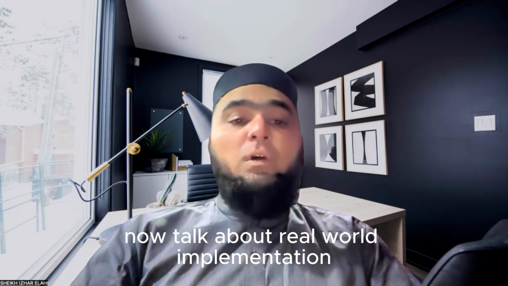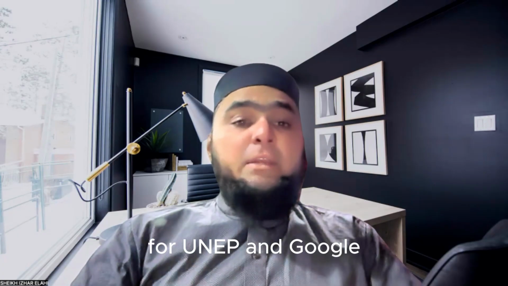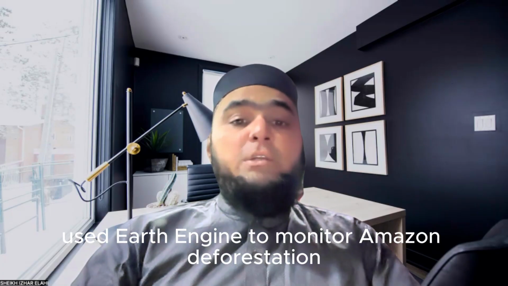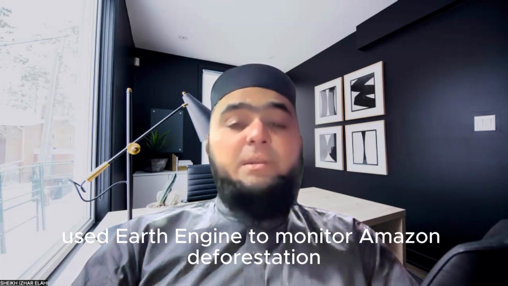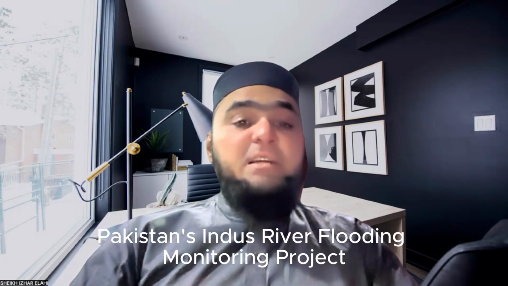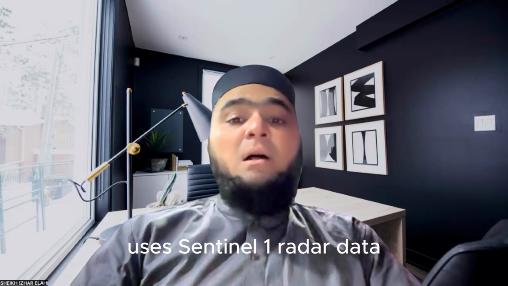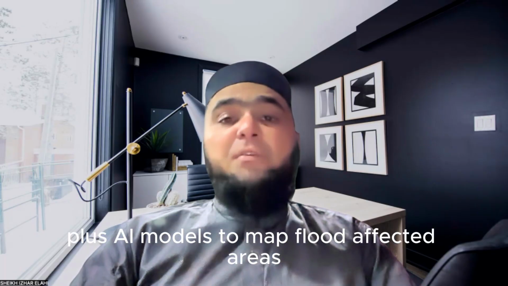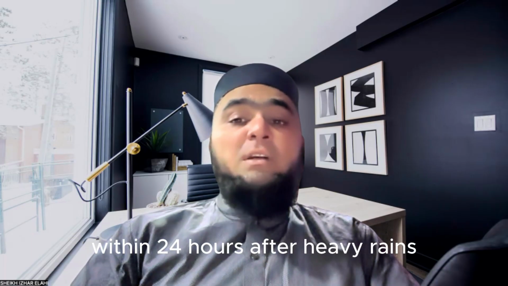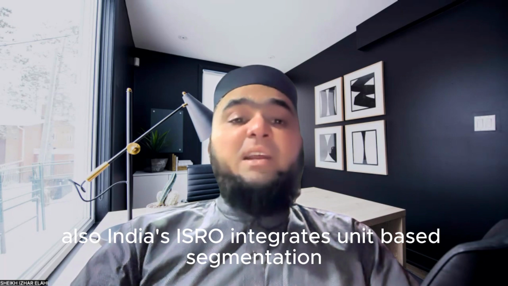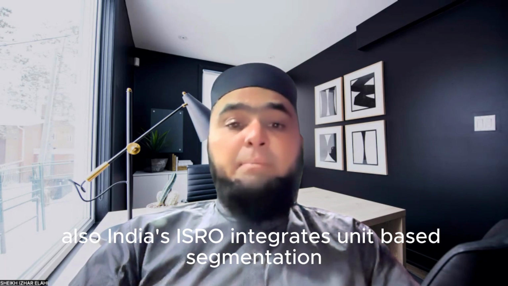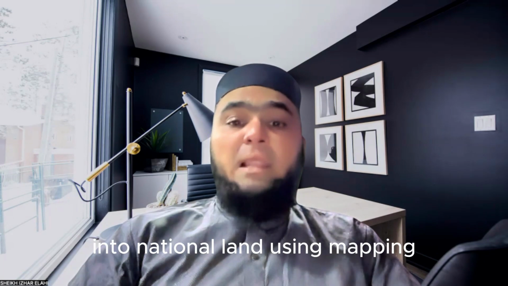Now let's talk about real-world implementation. UNEP and Google used Earth Engine to monitor Amazon deforestation in near real time. Pakistan's Indus River flooding monitoring project uses Sentinel-1 radar data plus AI models to map flood-affected areas within 24 hours after heavy rains. Also, India's ISRO integrates U-Net-based segmentation into national land use mapping.